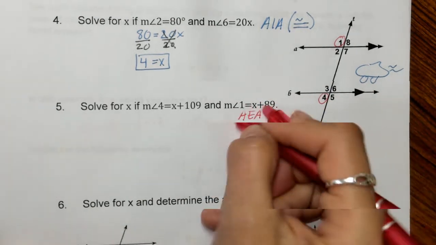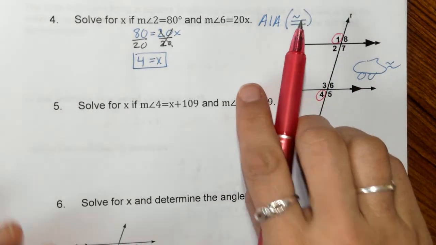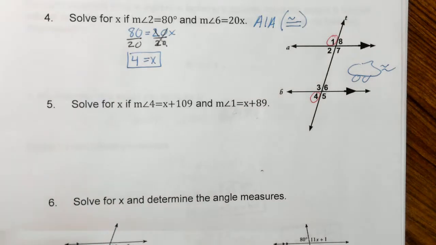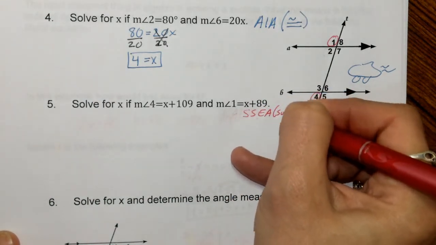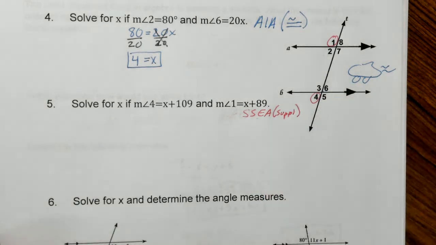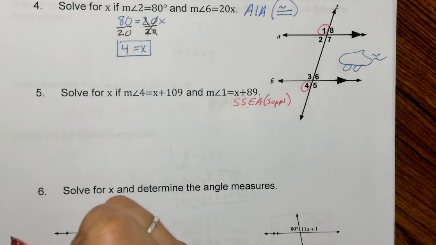Sorry, they're on the same side. It's late on a Friday. So the same side of the transversal, exterior to the road. So we have same side exterior angles. So these will be supplementary. Remember, supplementary, that magic number is 180. So we're going to add these together to equal 180.